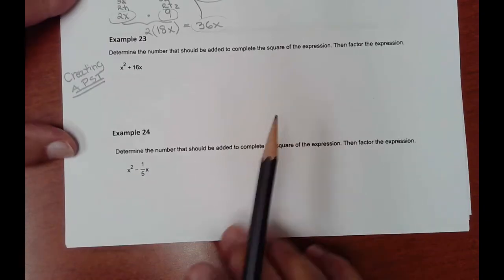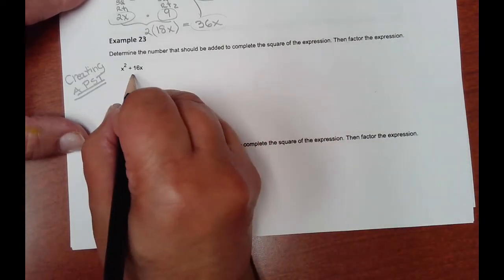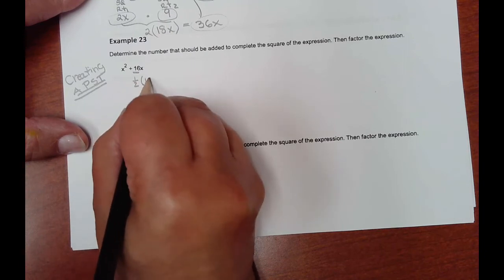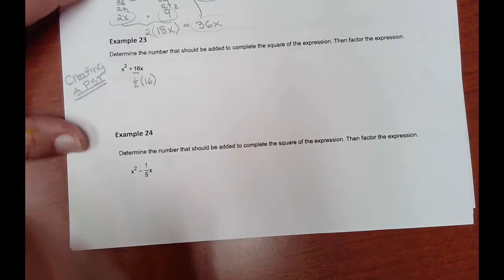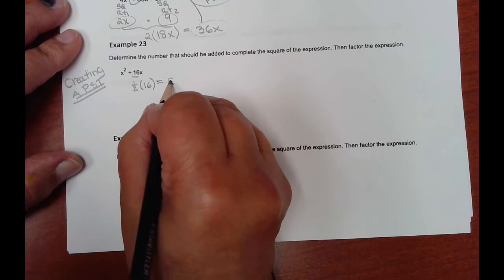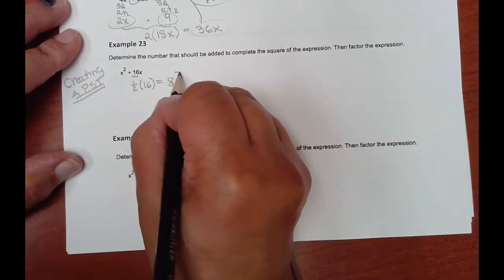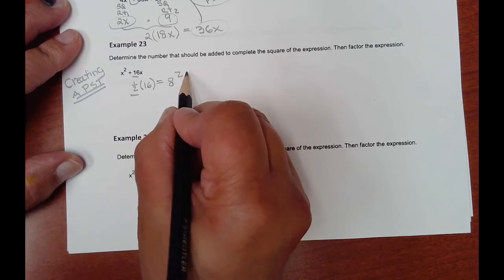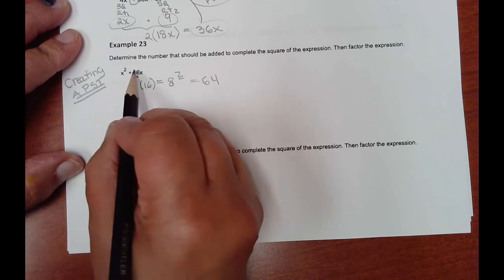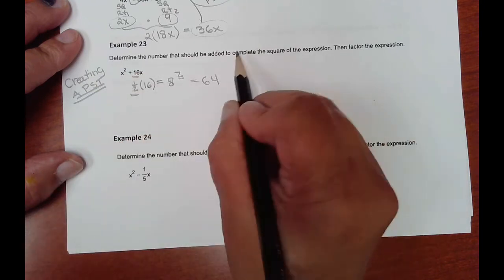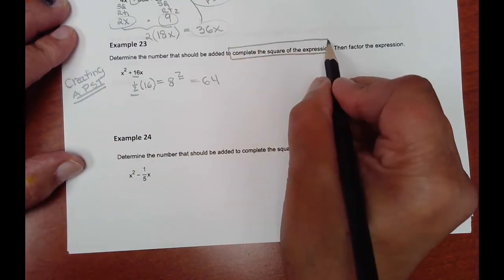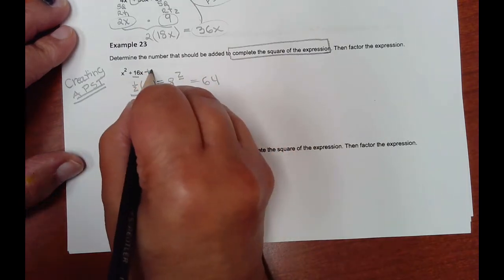And here are the steps for doing so. These are very easy. You go to this linear coefficient, you cut it in half, which is 8, and then you square it. Okay, so cut in half, then square it. So when they say, what do you have to add to these two terms in order to complete this, it's called completing the square, but you're really creating a perfect square trinomial. It's the same thing. Okay, so you'd have to add 64.